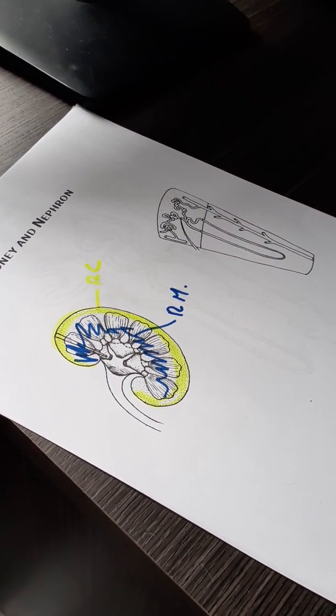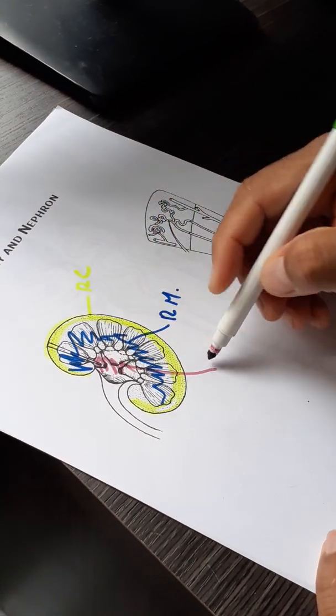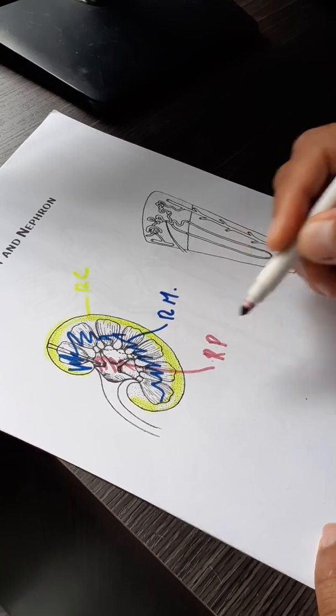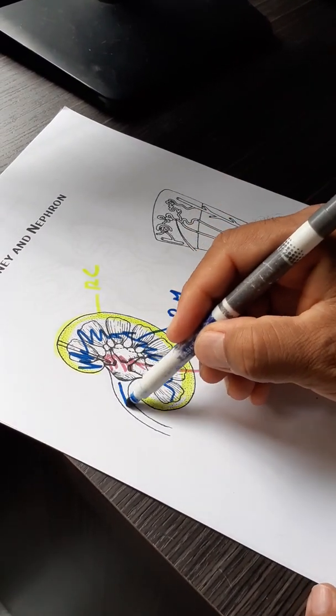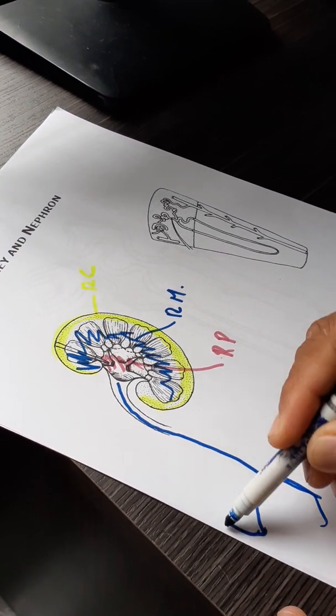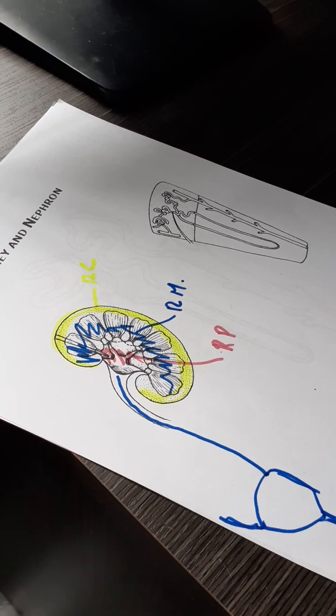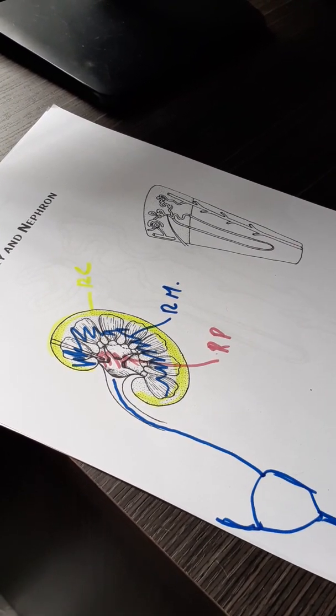And the internal section here, this is the renal pelvis, right? This is the ureter that is supposed to be connected with the bladder, right? The other ureter and the urethra. Good. This is the basic structure of a kidney.